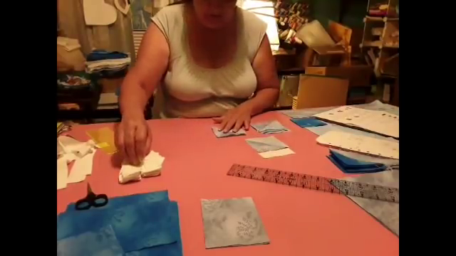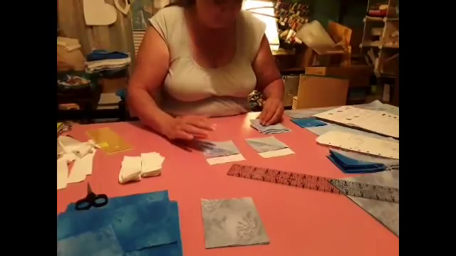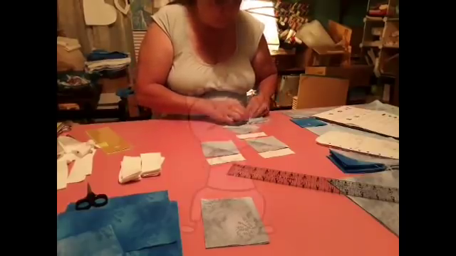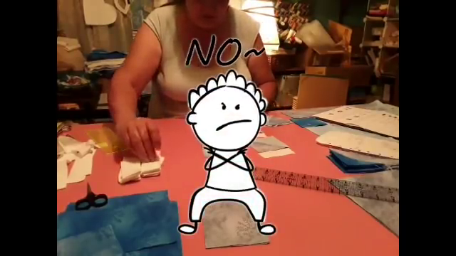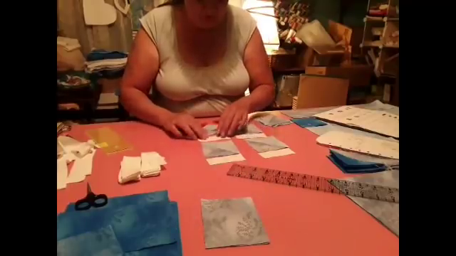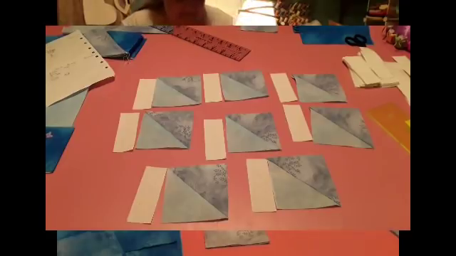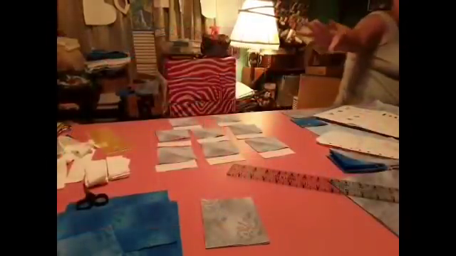This one right here, like this. Come on. Work with me. Like that. Alright, so when I get all this sewed down, then we'll be back.